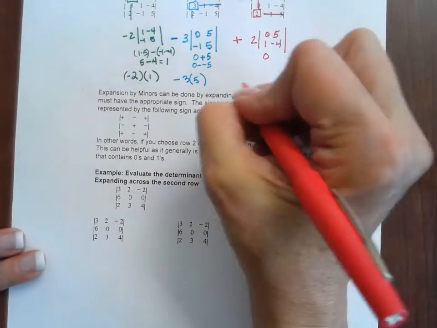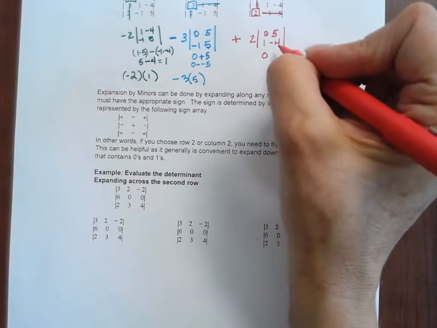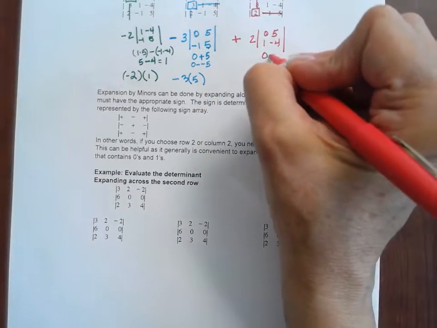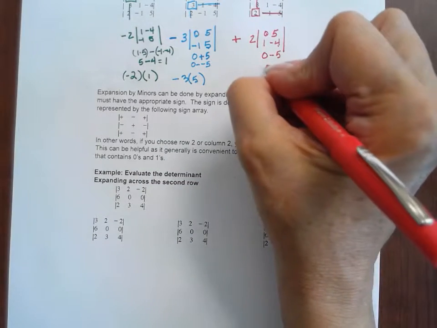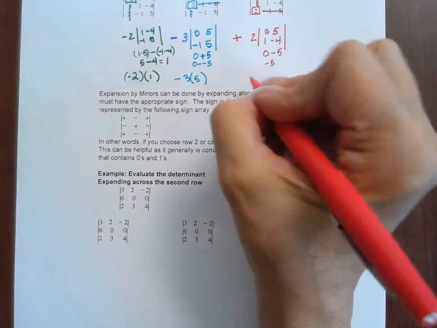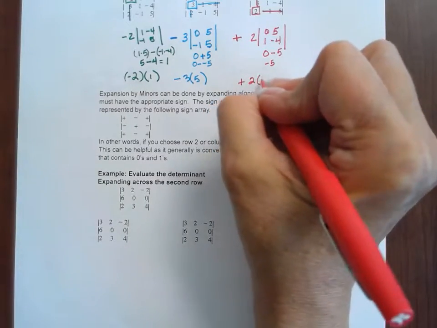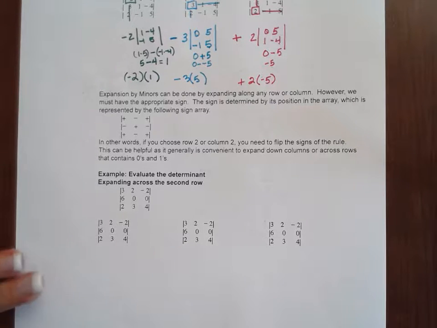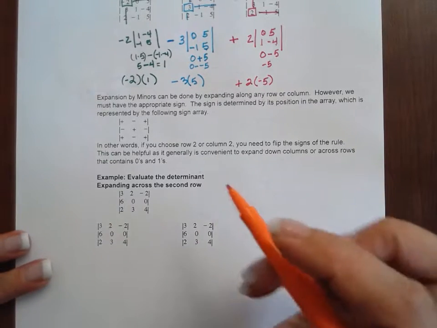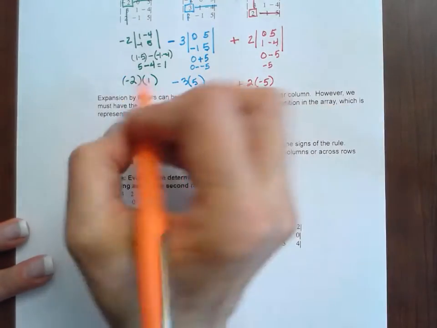All right. Okay, so 0 times -4 is 0. 1 times 5 is 5. So my determinant is going to be -5. So it's going to be plus 2 times -5. Okay, are we good? So it's -2 minus 15.